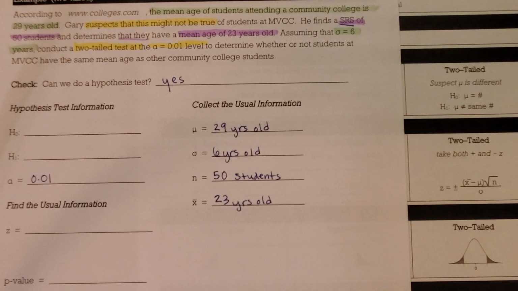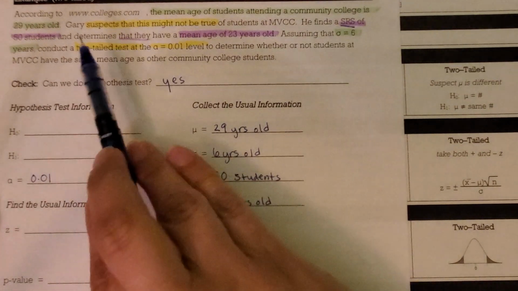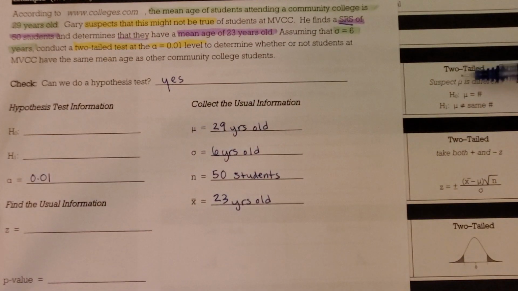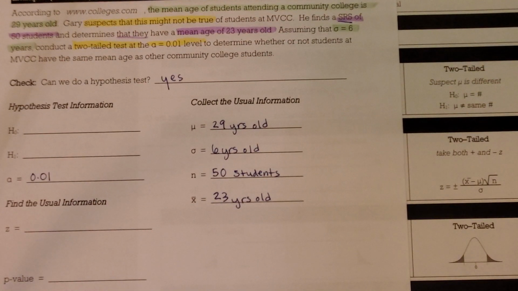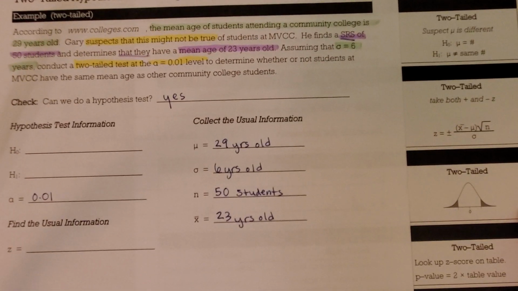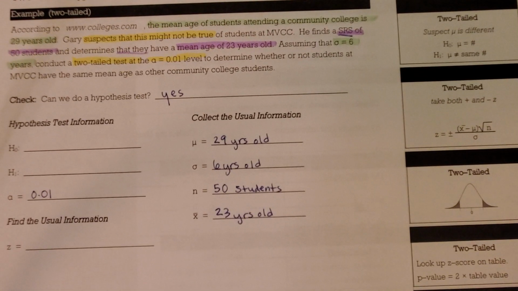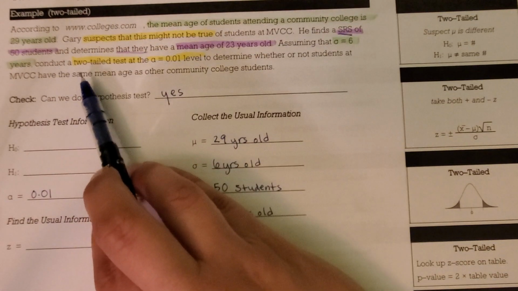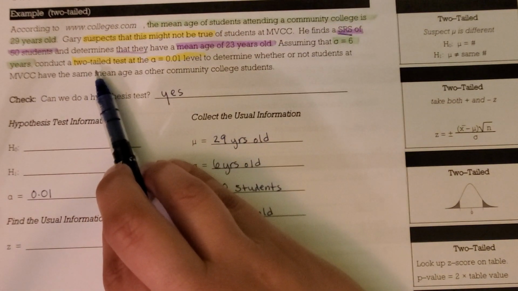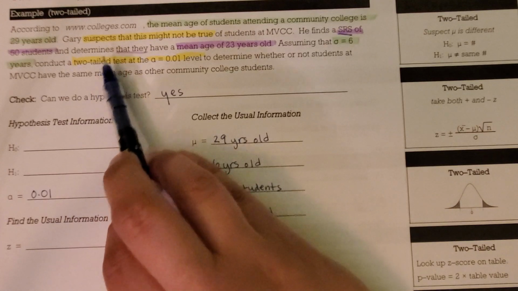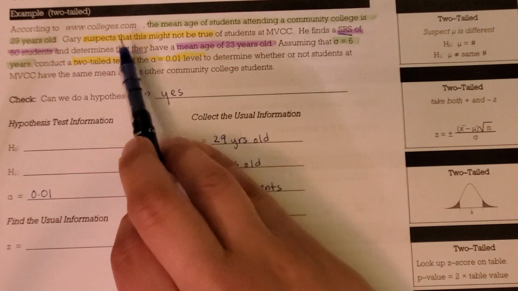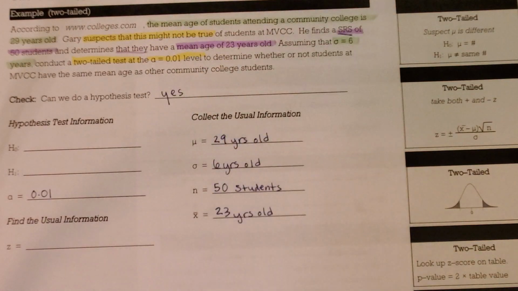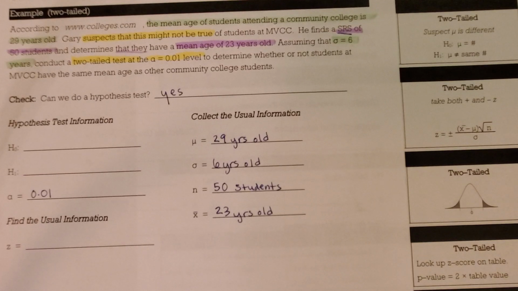So since this is going to be a two-tailed test, and I know that because they told us to do a two-tailed test, I'm going to follow my two-tailed test guidelines over here. So let me try and fit this all here. There we go. If they did not tell me to conduct a two-tailed test, I would still know that this was a two-tailed test because of Gary's suspicion. He suspects that this might not be true. So since his suspicion is that the claim is just not true, we don't know whether Gary thinks students at MV are older or younger than 29. He just thinks that it's not true.